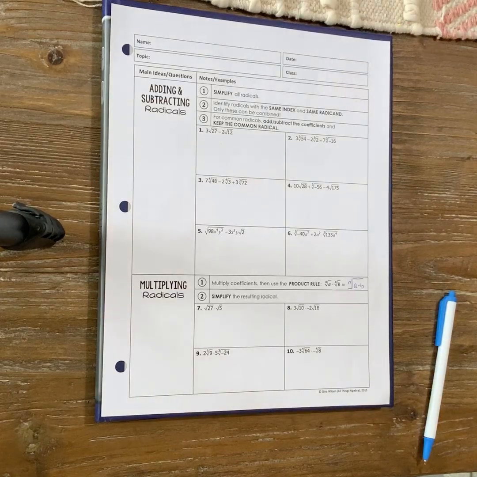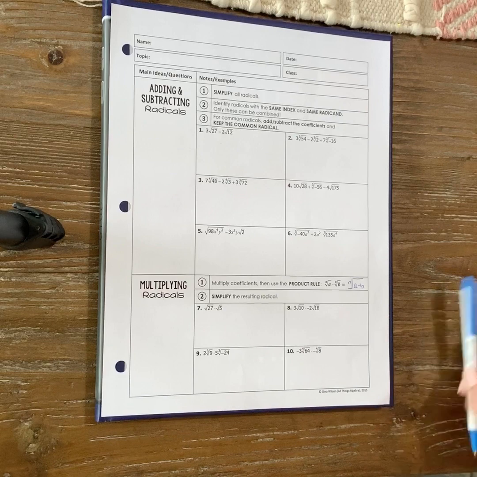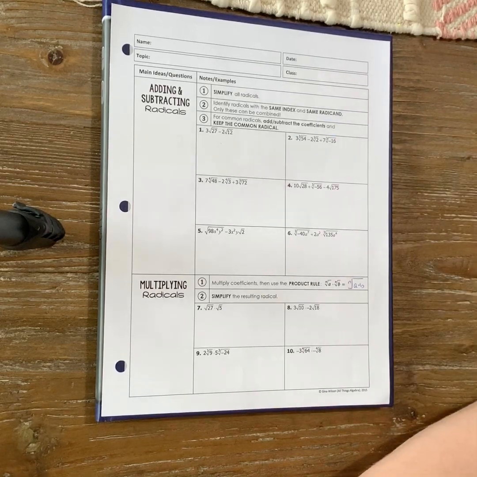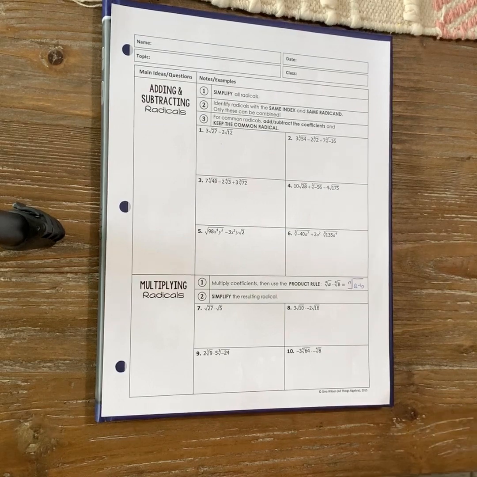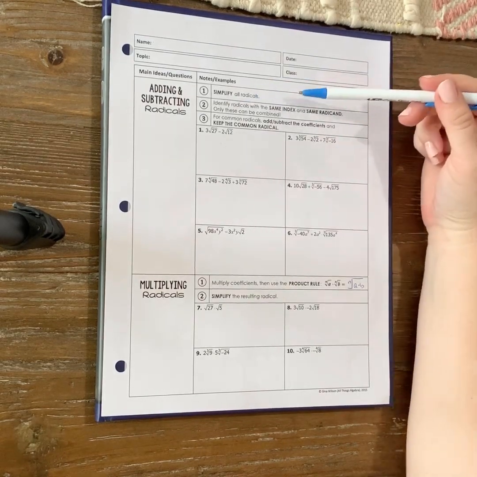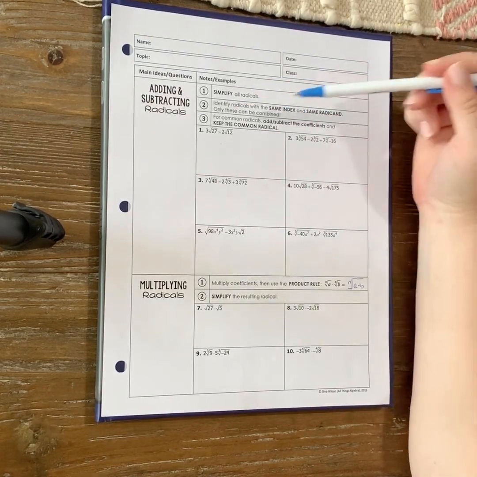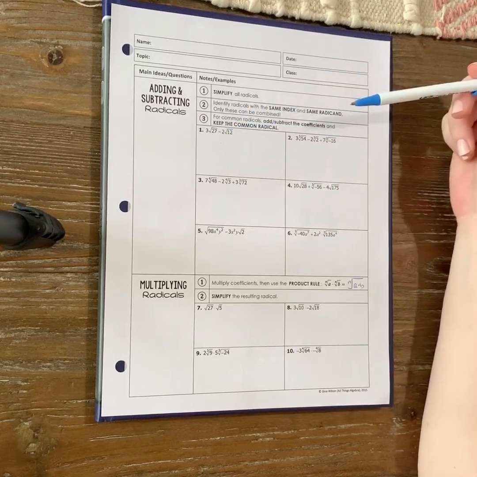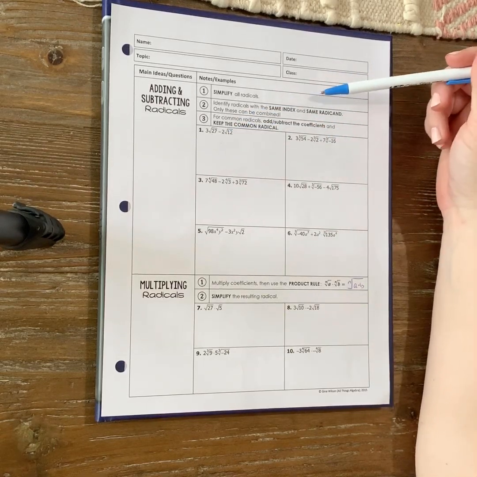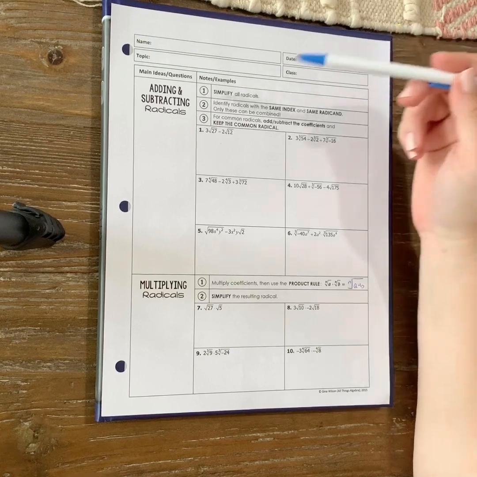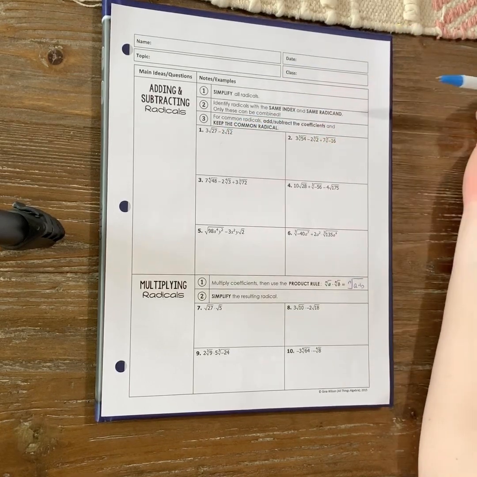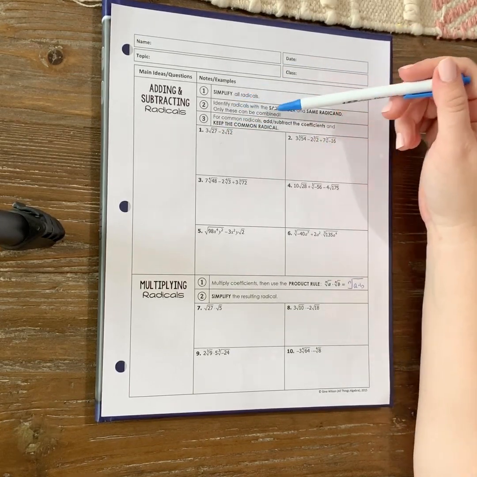All right, so this video is over adding and subtracting radicals. The first thing you want to do is simplify all radicals. The second step is identify radicals with the same index, meaning they both have to be square roots, cubic roots, fourth roots, and so on, and the same radicand. So what is underneath the radical has to be the same, and only these can be combined.